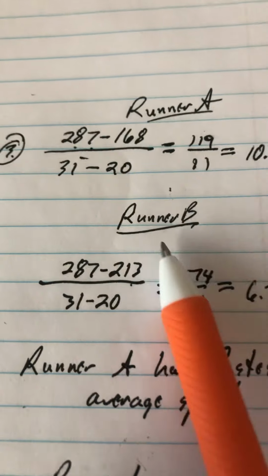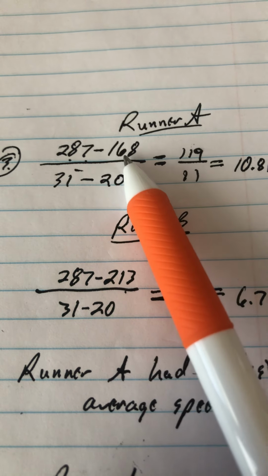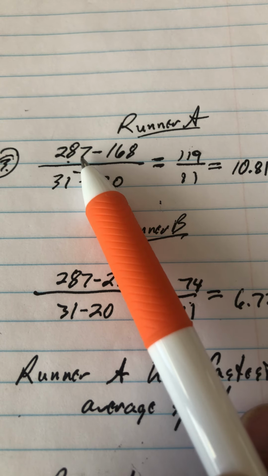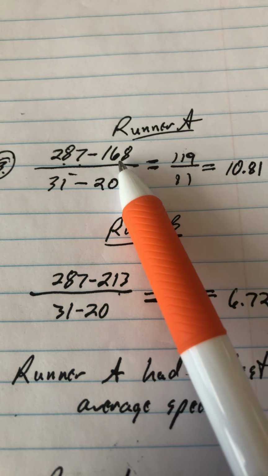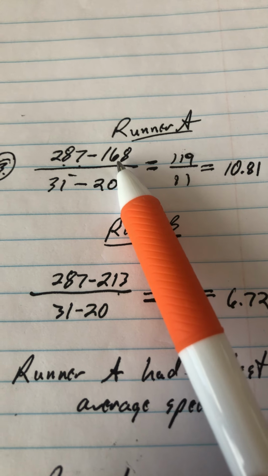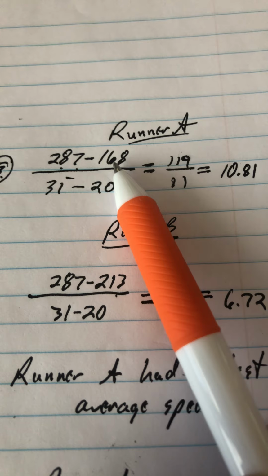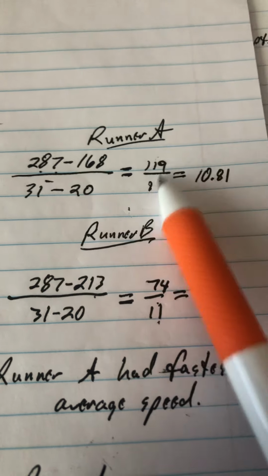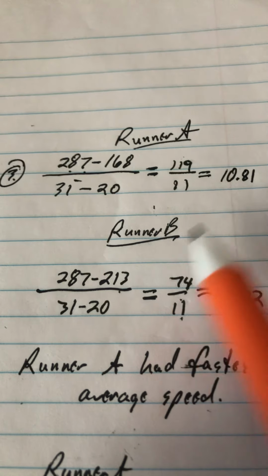Okay, so let me go back to number three here. The difference in the x values and the difference in the y values. So runner A, the y values would have been 287 minus 168. You can see that on the chart. The difference between 20 seconds to 31 seconds, and here's the seconds, 31 minus 20. I end up getting 119 over 11 or 10.81.